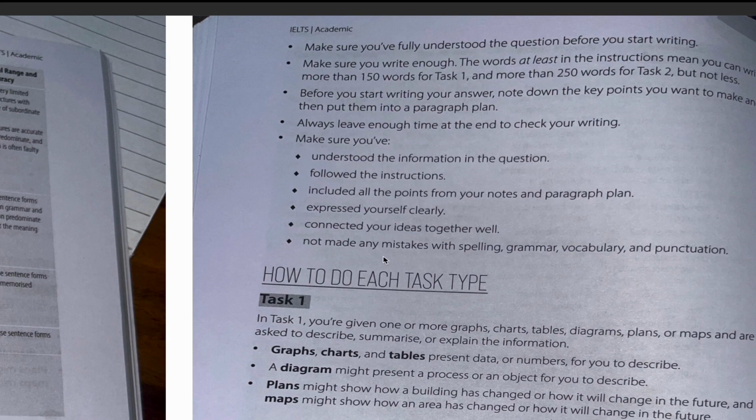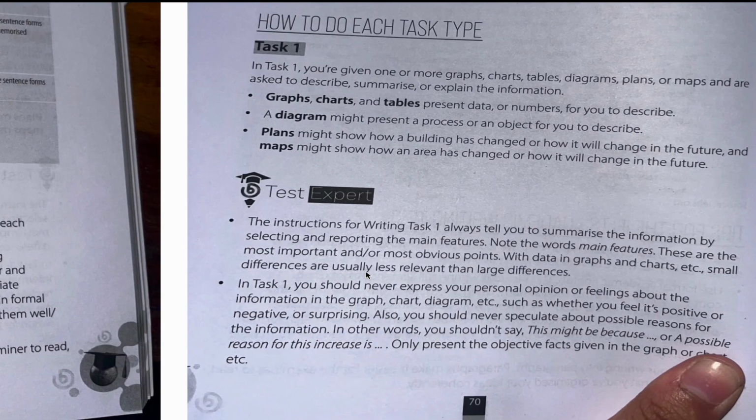Okay, so you can read this: how to do each task type. So let's just talk about task 1 in specific first. As I told you, in task 1, they want to see how you are going to describe the data which they are giving to you. Are you able to logically think about what they gave, convert that into paragraph material, and present it to the examiner?